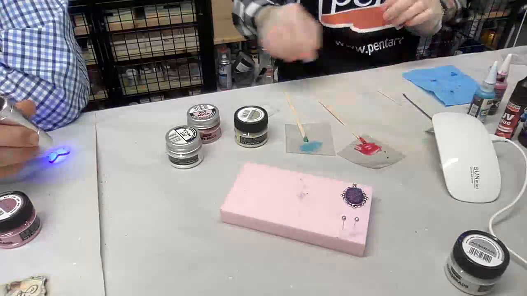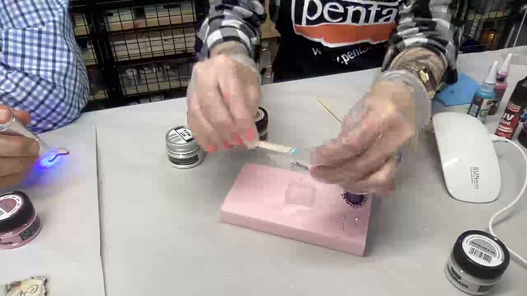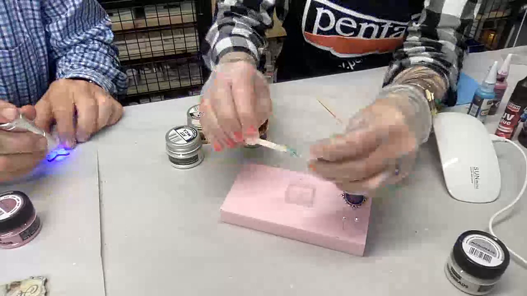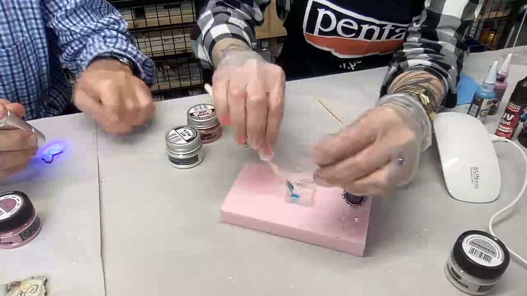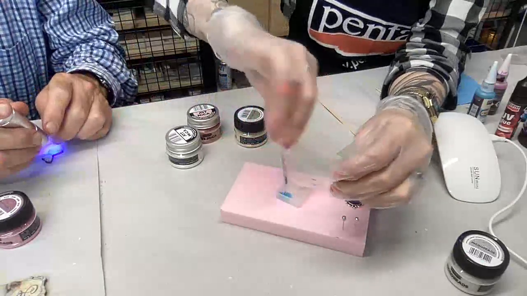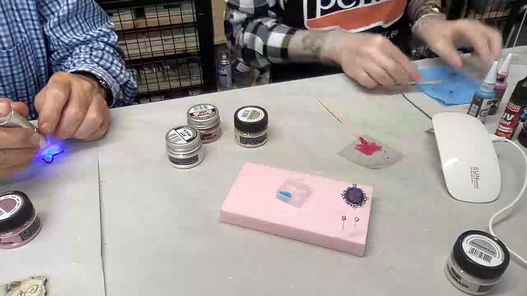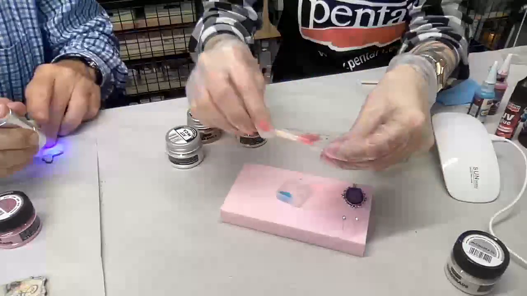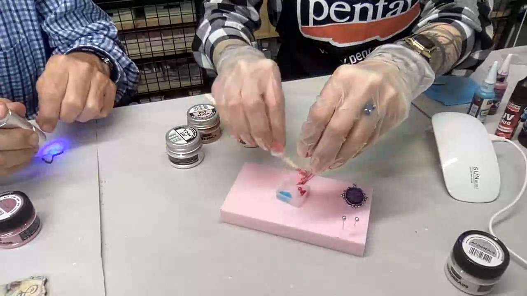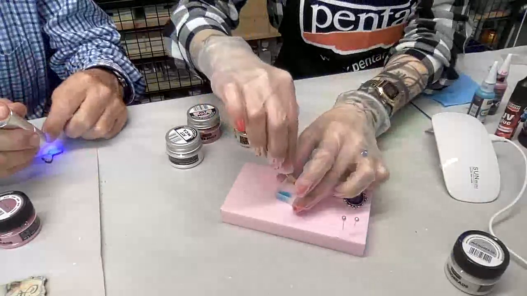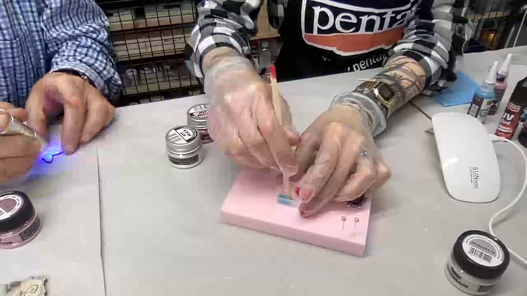Okay, maybe it will be good for us. You have to be cautious about the thickness.